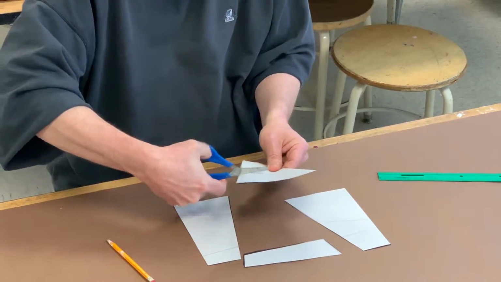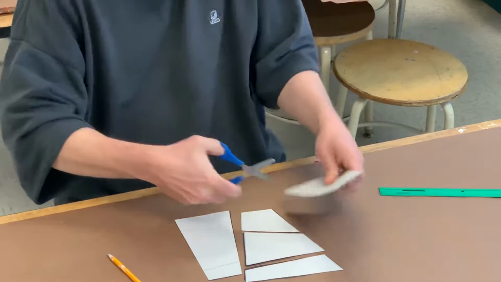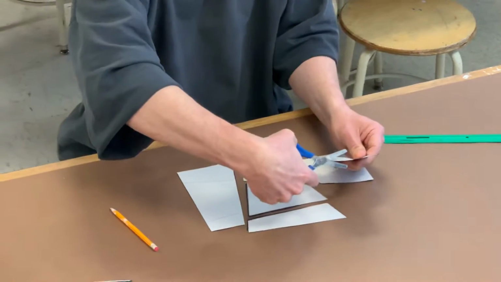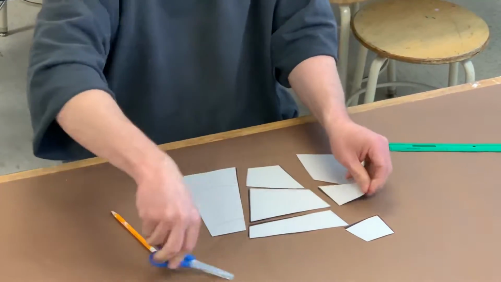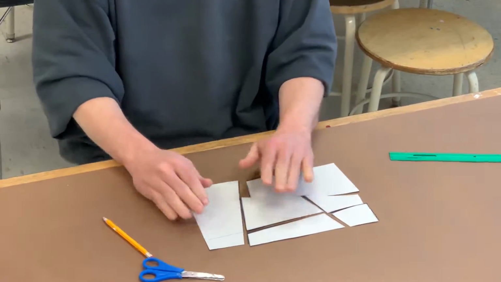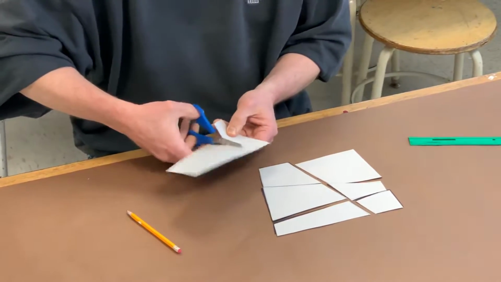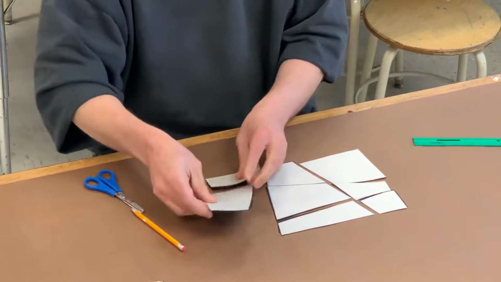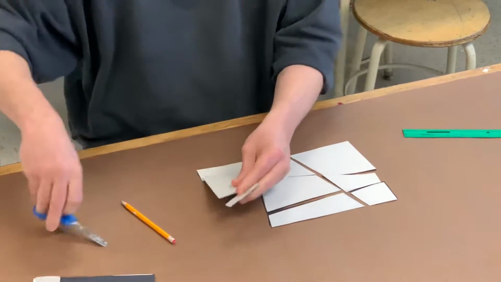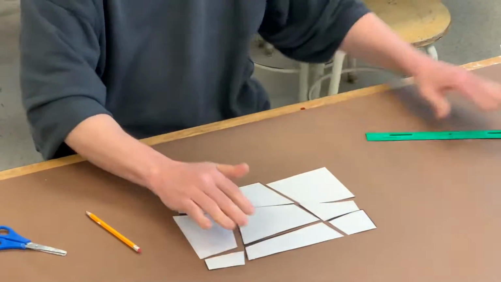This. This. See how I'm keeping it all in order? It's real easy to lose the order. You're going to try to keep that order if you can. And one more. All right. So you see how I kept that order. Now, keep that for a second there.